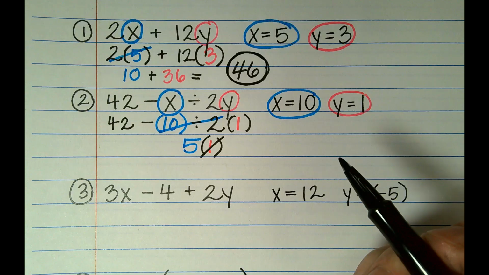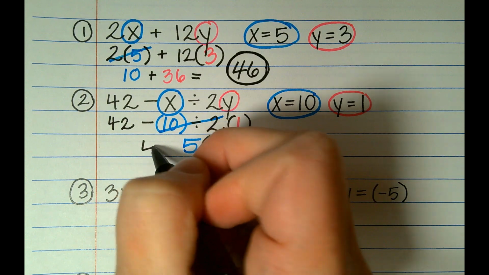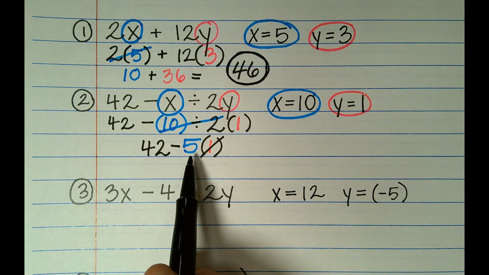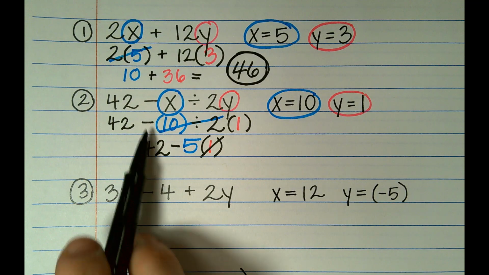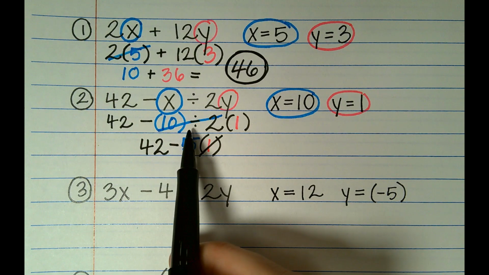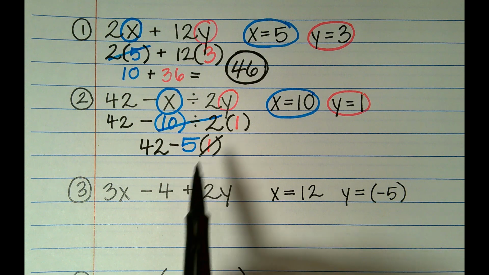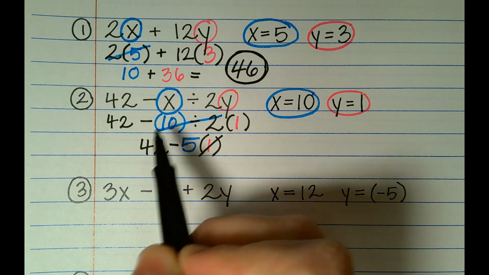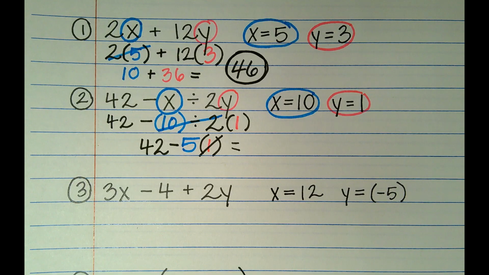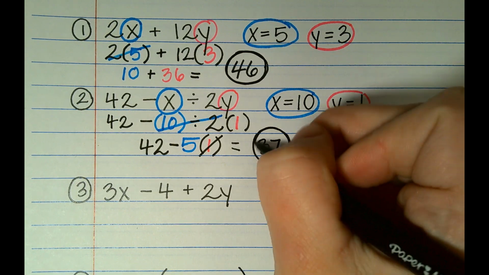What else? You want to subtract 42 minus 10, which is 32. Now remember, we already got rid of that 10 because we did 10 divided by 2, and it's 5. 5, I'm sorry. That's okay. So 42 minus 5. What's that going to give us? 37. How did I come up with 32?